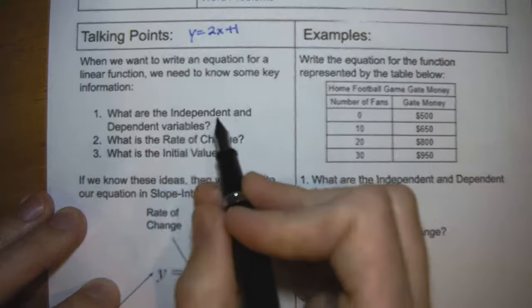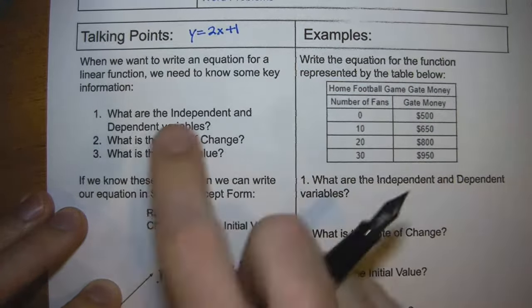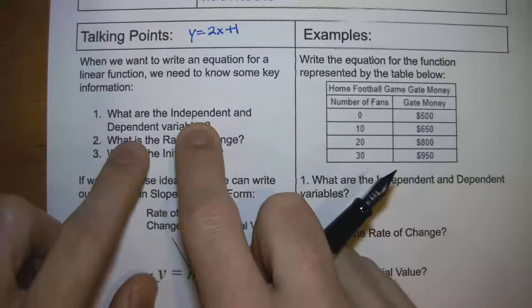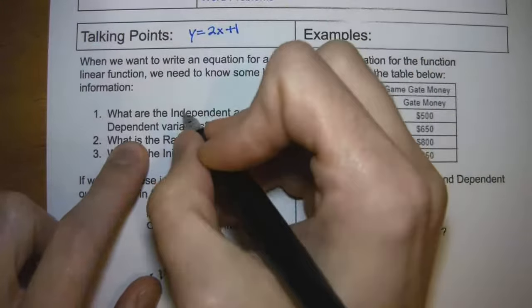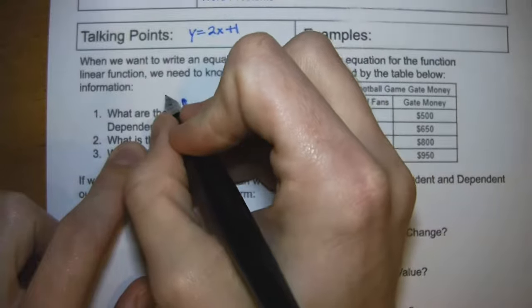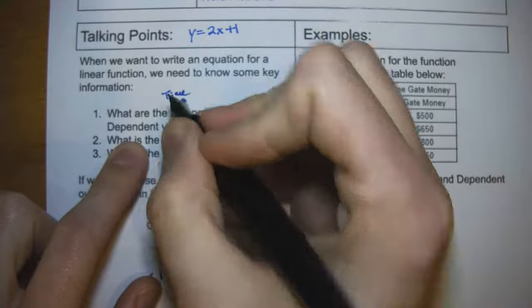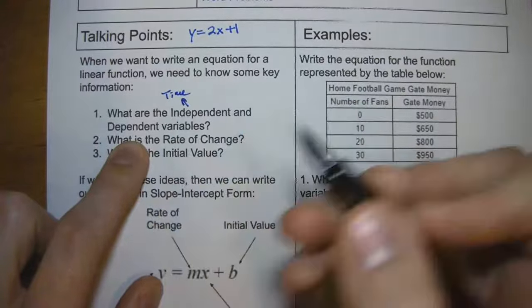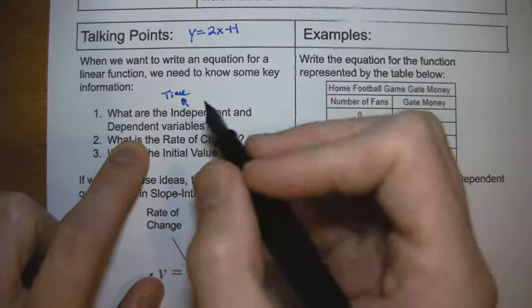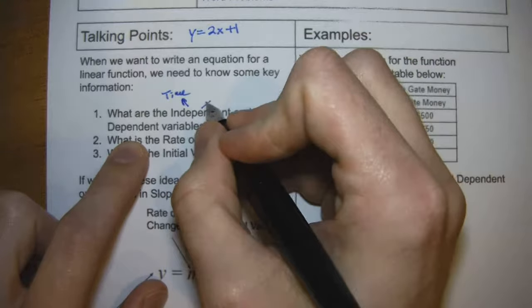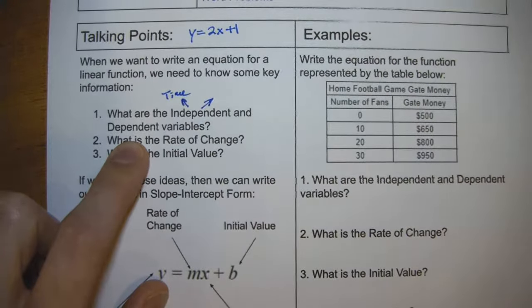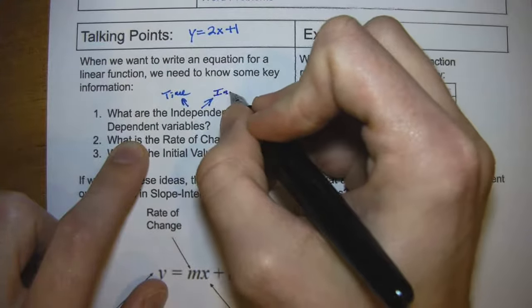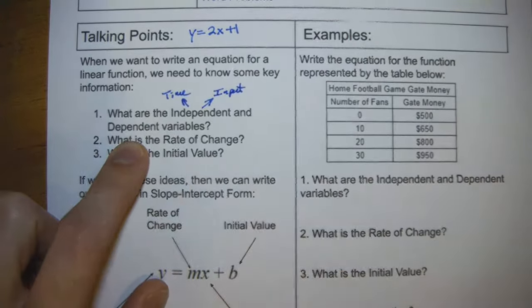First, we need to know what are the independent and dependent variables. Remember, the independent variable is what is going to cause change in the dependent. We said that independent variables a lot of times tend to be measures of time. Maybe we're talking about how many minutes have passed and how many students have walked into the gym for the dance. Independent quantities, all right, are things that we will put in. So, for example, we said that it was our input, all right, that kind of thing.